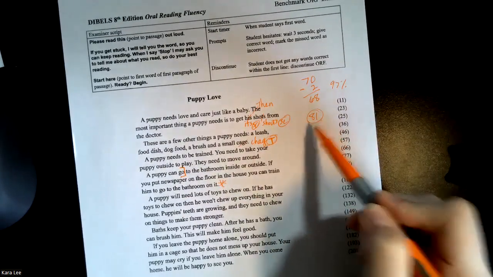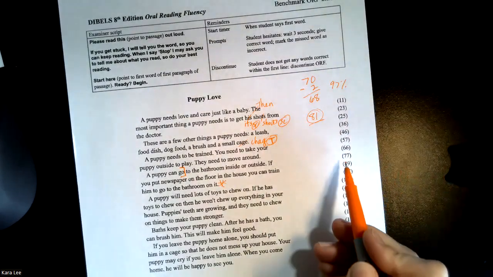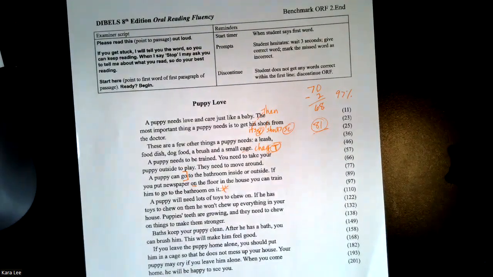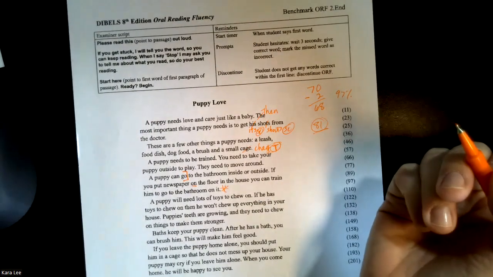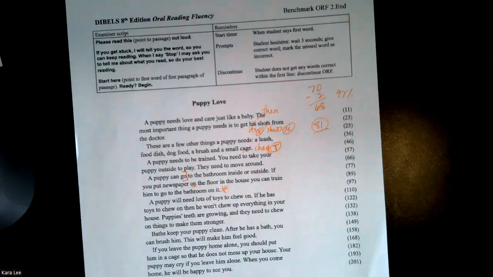And then the goal is now going to be 81. I did all the calculations already. So 77, 78, 79, 80, 81. Technically, that's to that word. Okay, but again, you can't totally know what intervention to do until you actually hear them reading. Okay, but let's say we want to do echo reading.